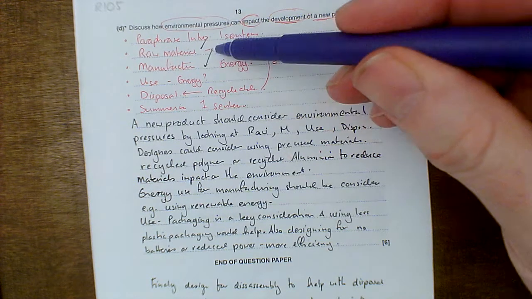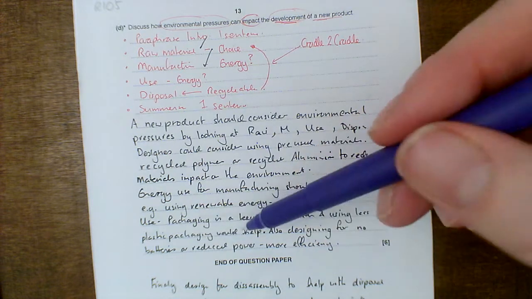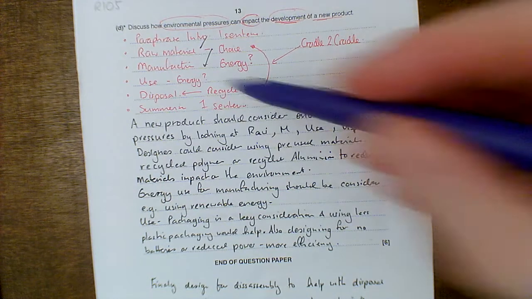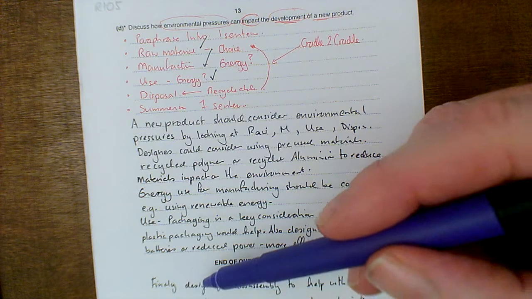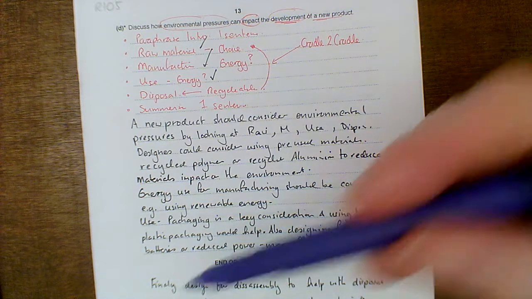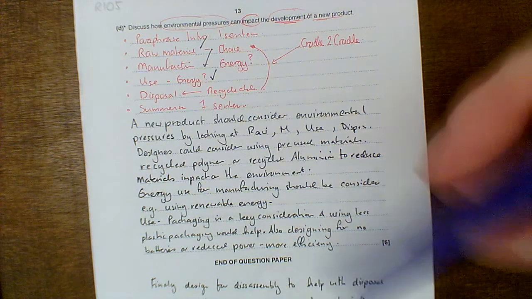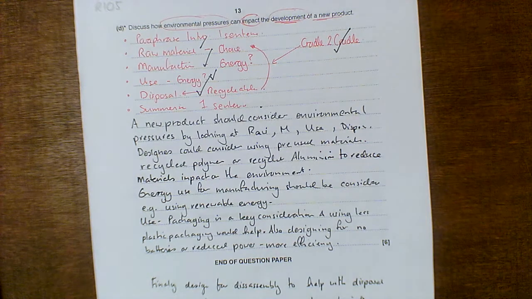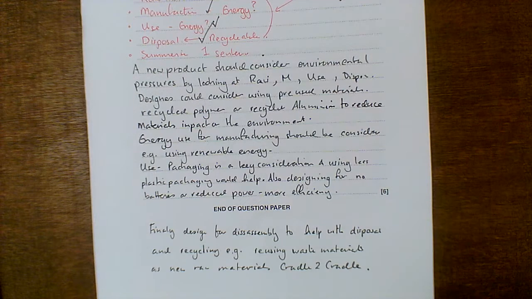Energy use for manufacturing should be considered, e.g. using renewable energy. Use. Packaging is a key consideration, and using less packaging would help. Also designing for no batteries or reduced power or more efficiency. So use and energy. And disposal. So finally, design for disassembly to help with disposal and recycling, e.g. reusing waste materials as new raw materials, cradle to cradle. Got that. Got disposal. Perhaps need to summarise, but I'm feeling quite comfortable with that, so I think I would let that go as an answer.